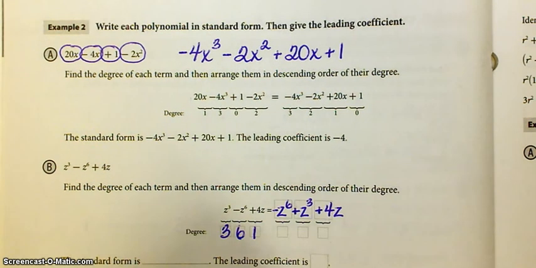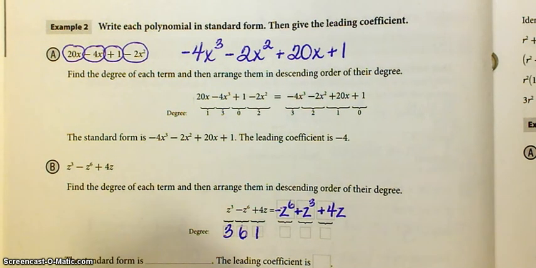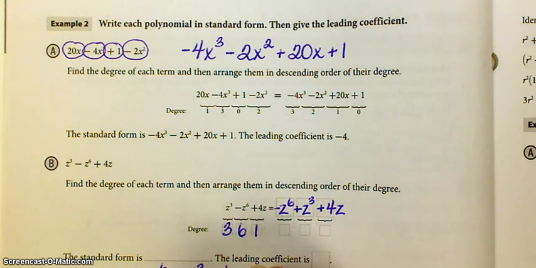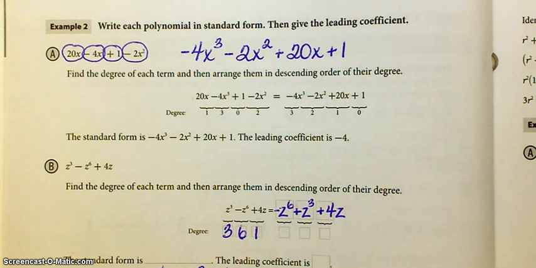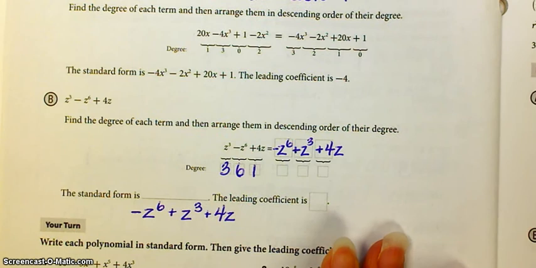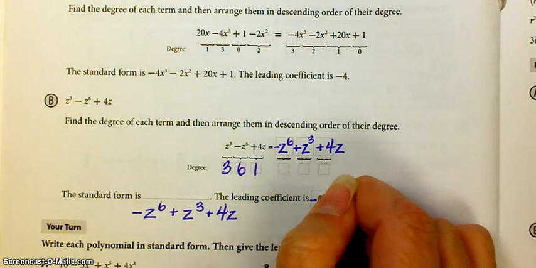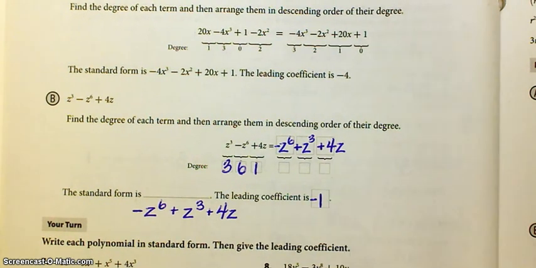Which is basically, we've basically written it already in standard form. Negative z to the sixth plus z to the third plus 4z. The leading coefficient is the coefficient on this first term with the highest degree. Well, there's no number there, but it's just like what we've done in chemistry when we did this in science. We don't write subscripts or coefficients of 1, so there's really a 1 there. So the leading coefficient is negative 1. Okay?